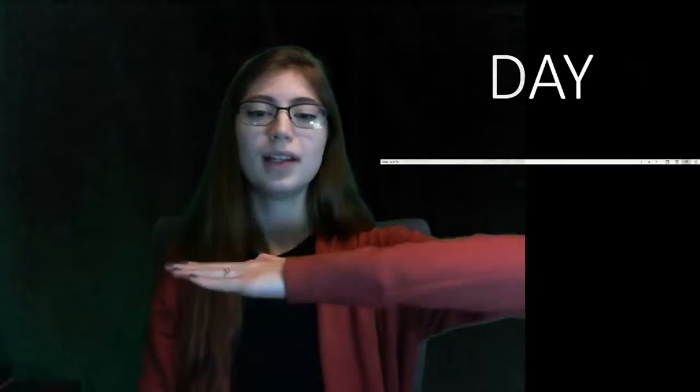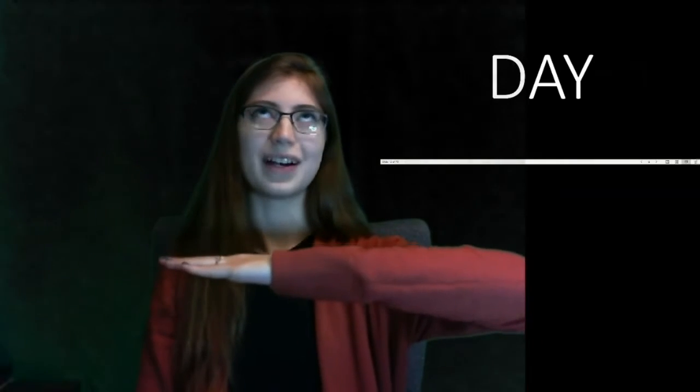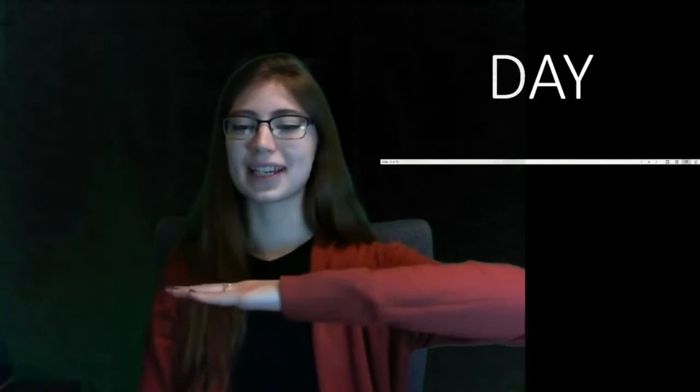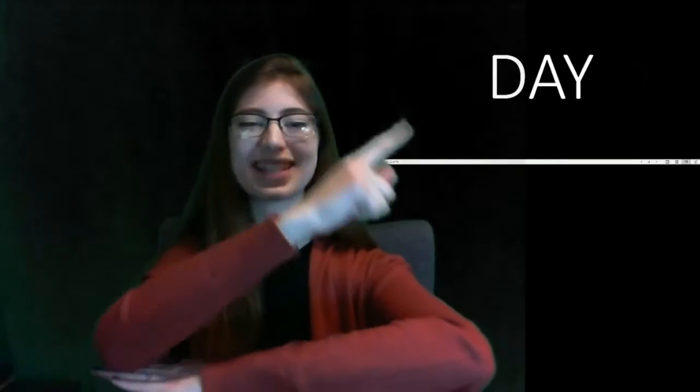Day. Arm non-dominant hand, palm down, just like that. And you are going to make a 1 hand shape. Put your elbow on your fingertips and move your arm down. Day.